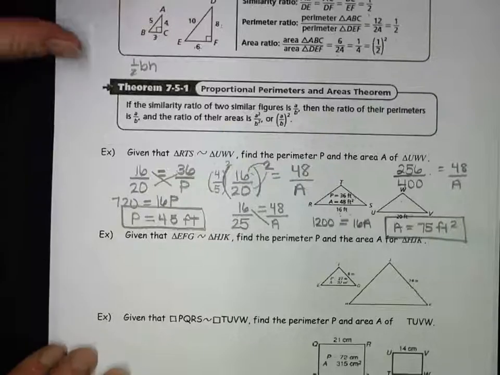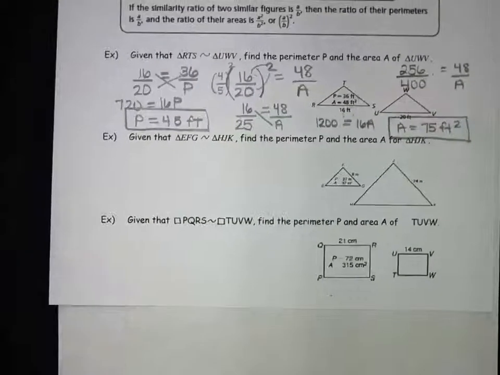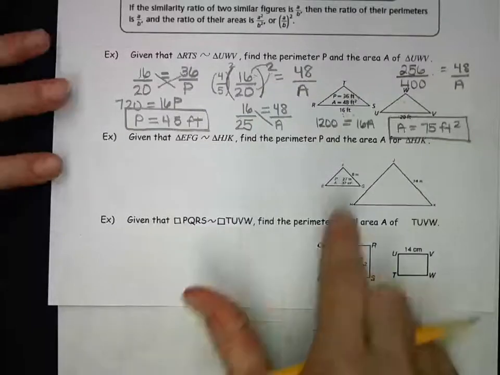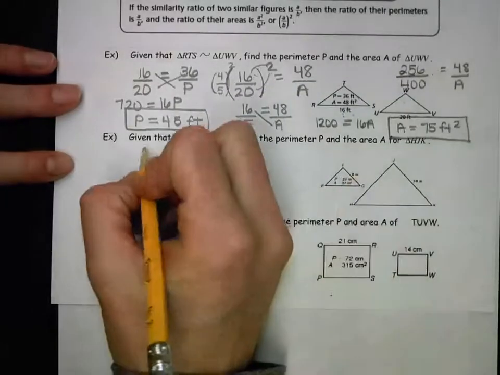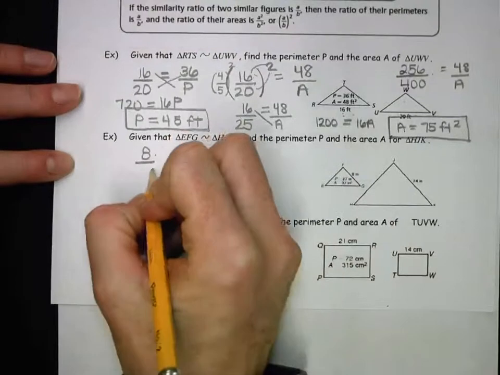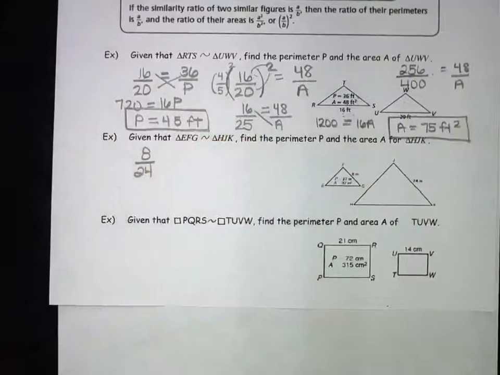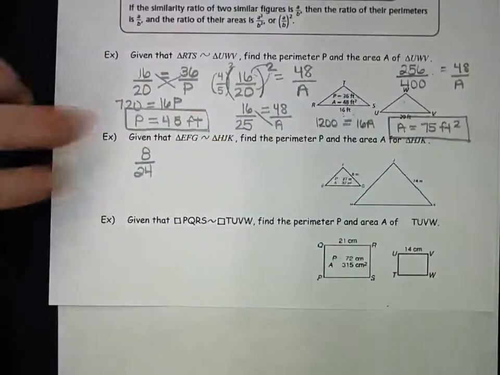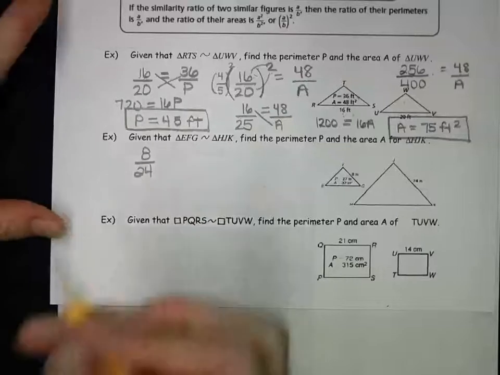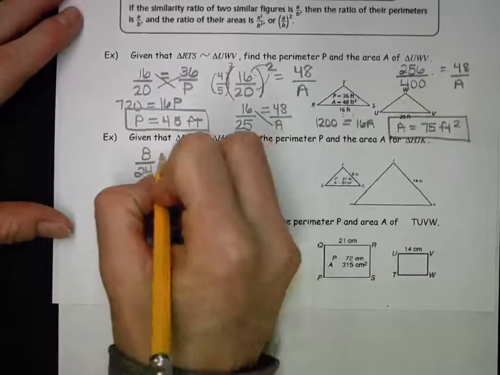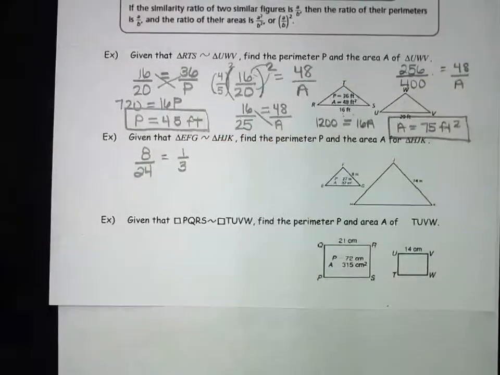Let's try another example. First thing we're going to do is write down the similarity ratio between these two triangles. So we have triangle EFG and HJK. And the first thing we're going to do is find the similarity ratio. So the side length of this first triangle is 8. The side length of this triangle is 24. The first thing we're going to do this time is, how about if we reduce our similarity ratio? 8 over 24 reduced is 1 over 3. So let's start with 1 over 3.